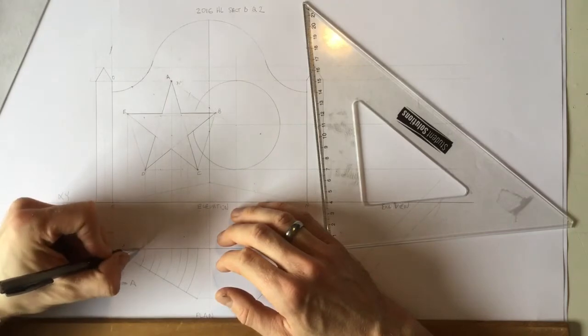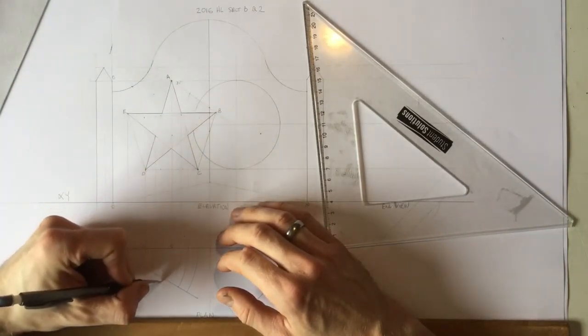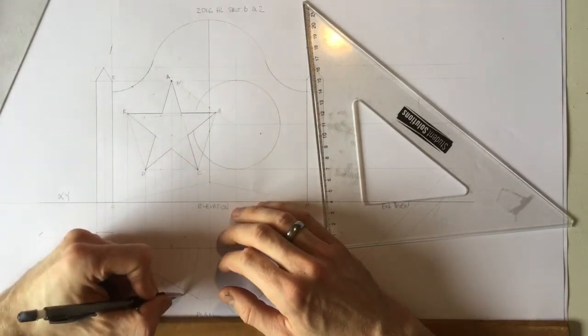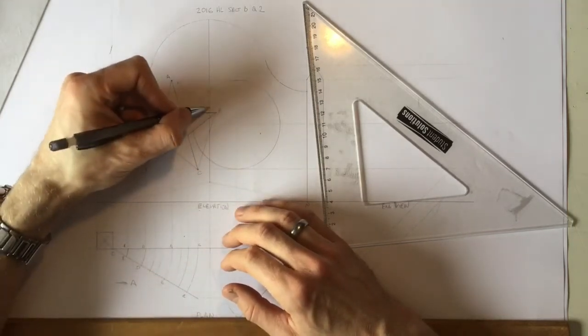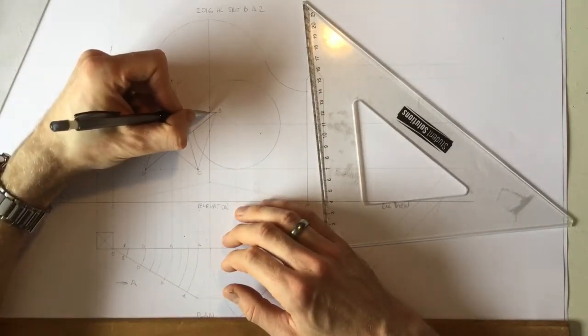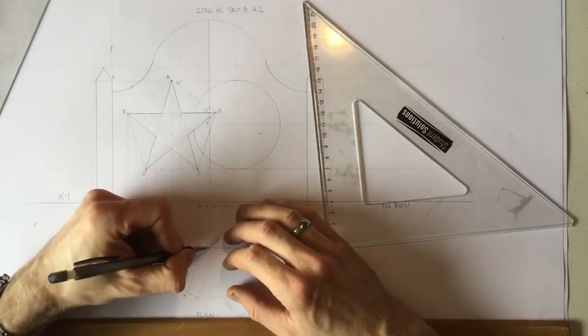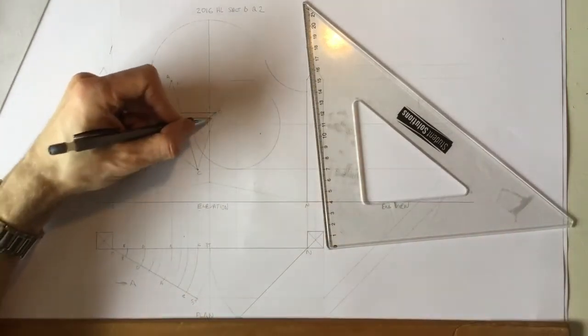D was here, and here. A was here. Rotates down to here. C is here. Rotates down to here. C to C. B doesn't show up, so let's just call these S and T for the moment. S, comma T are right here, and they rotate to here. S, comma T. So we need those two points to join up.